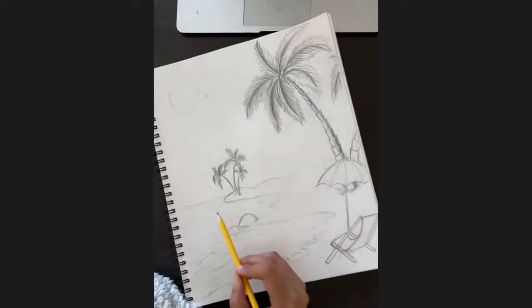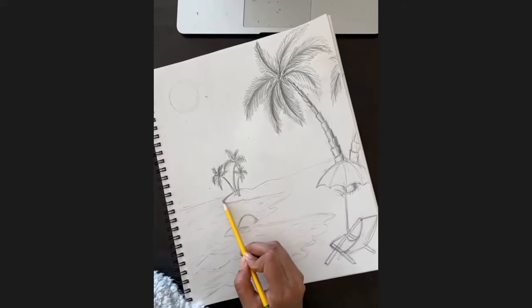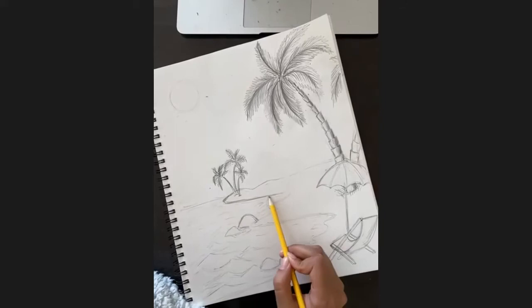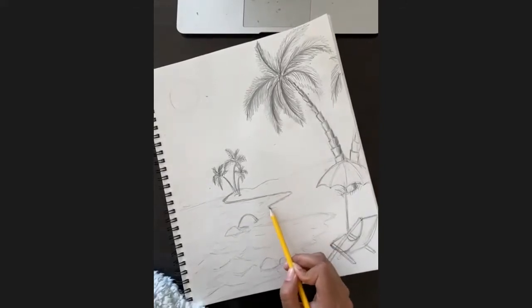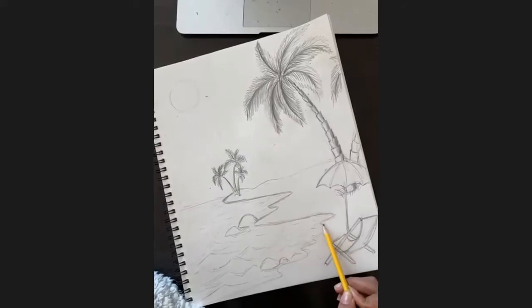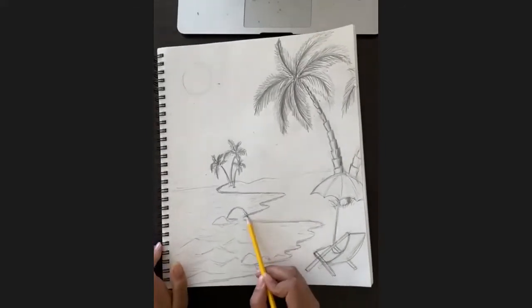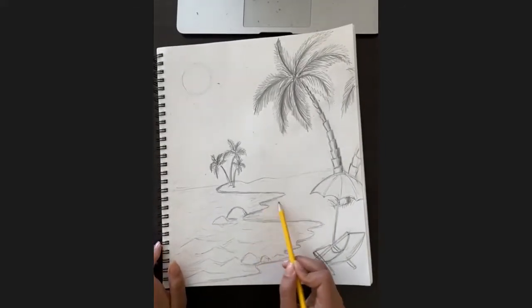We're then gonna also make the shoreline where the water touches the sand. This line right here, we're gonna make this a little bit darker. Can add in a little bit of shadow.